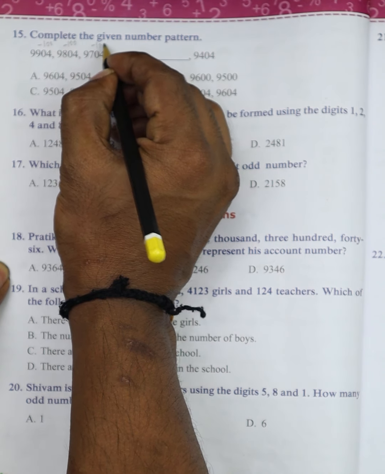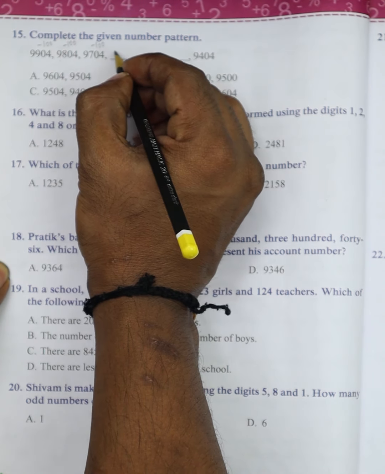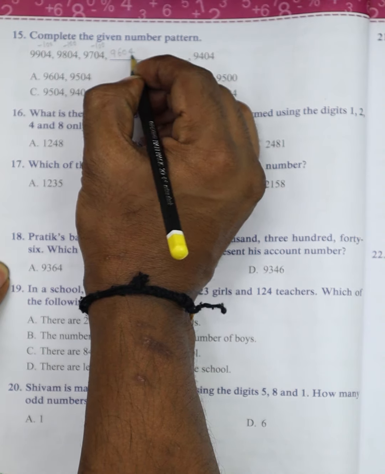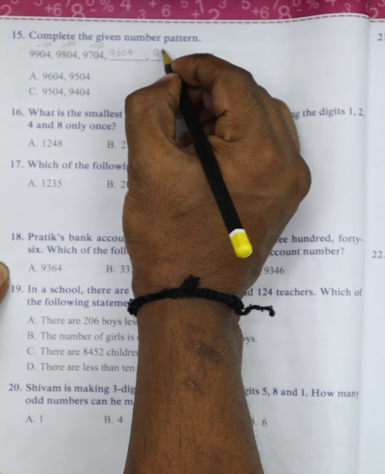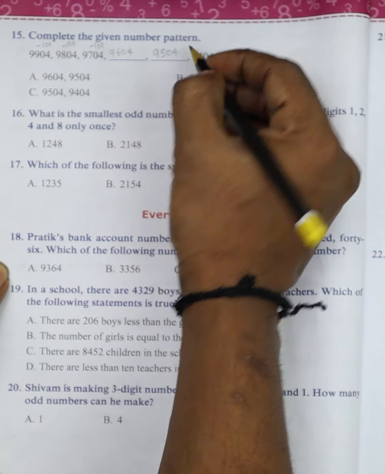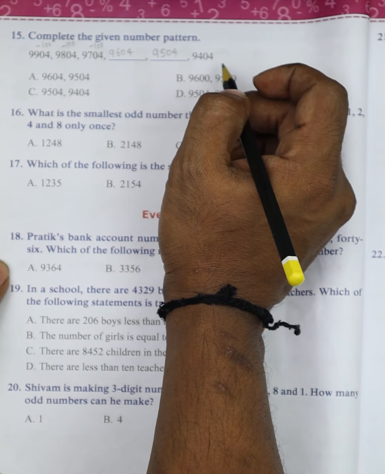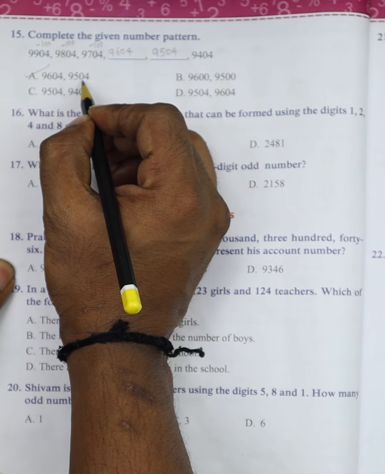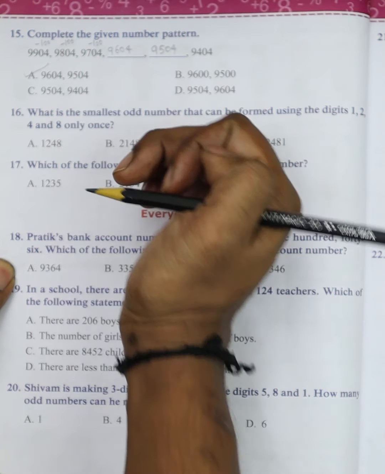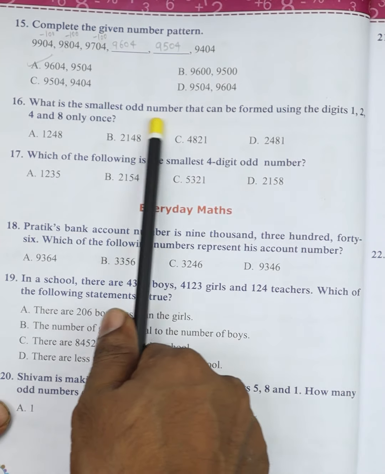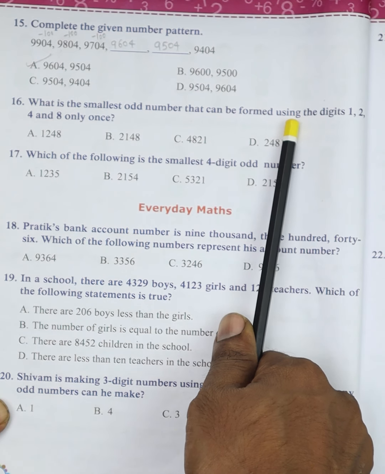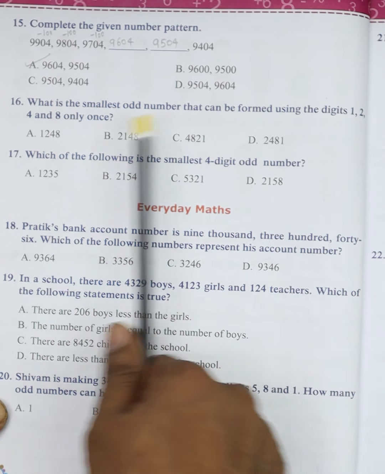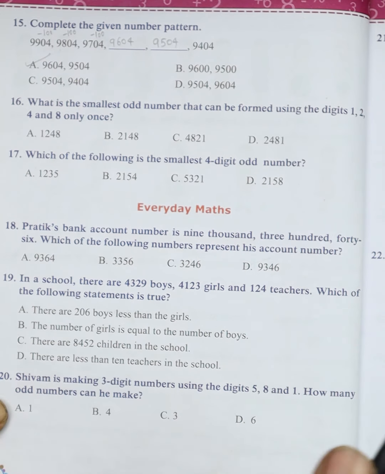So if we subtract 100 from 9704, we'll get 9604, and this one will be 9504, and to end with we have 9404. So the answer is A, 9604 and 9504. So what is the smallest odd number that can be formed using the digits 1, 2, 4, 8 only once, right?